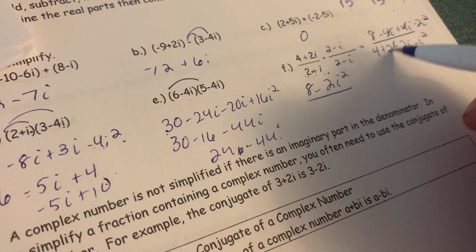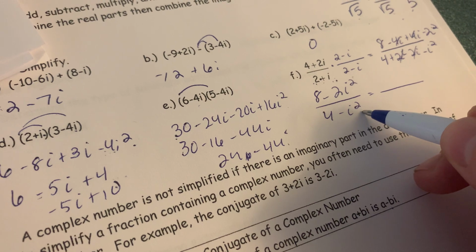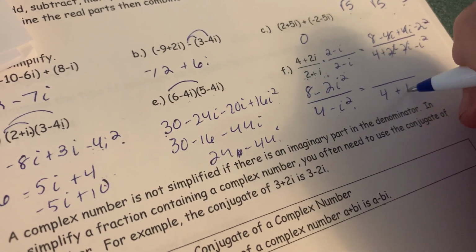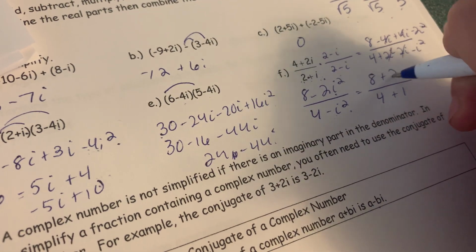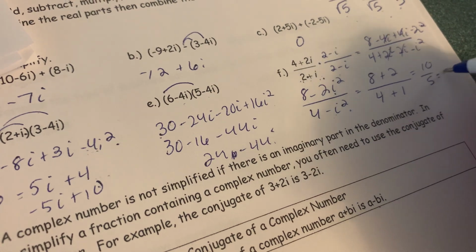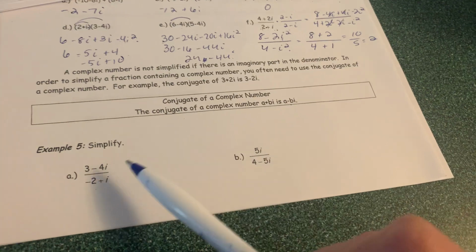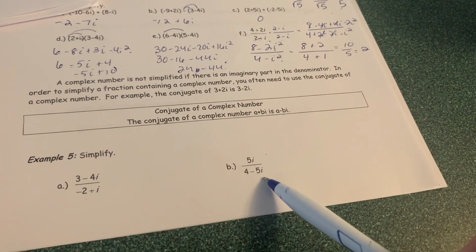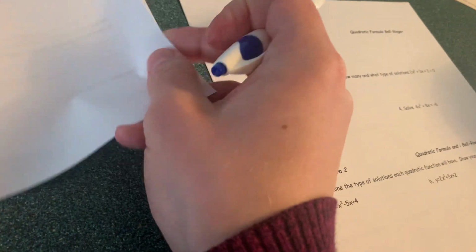So I cleaned up the numerator, cleaned up the denominator. We realize an i squared is actually a -1, so it's going to be negative, so it's going to be 4 plus 1. That's going to be a -1, so it's going to be 8 plus 2. And we're going to get 10. We're going back to the real number system. We end up with 2. Okay? I'd multiply the top and bottom by a -2 minus i. I'd multiply the top and the bottom by a -4 plus 5i. Okay, so you can practice on that. That's in your homework. All right?